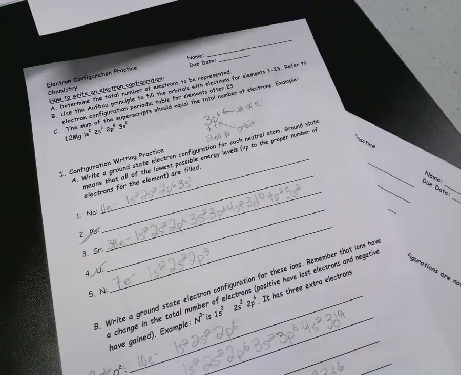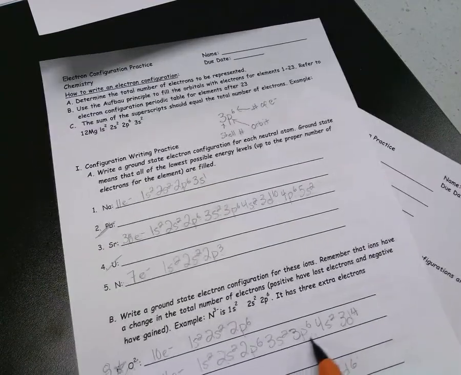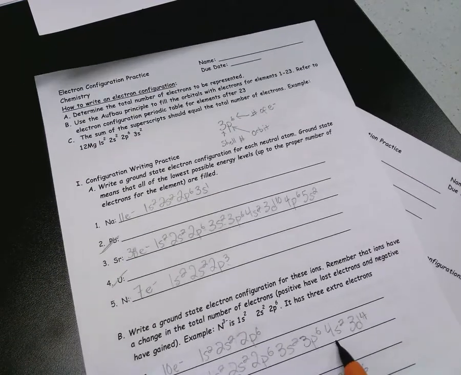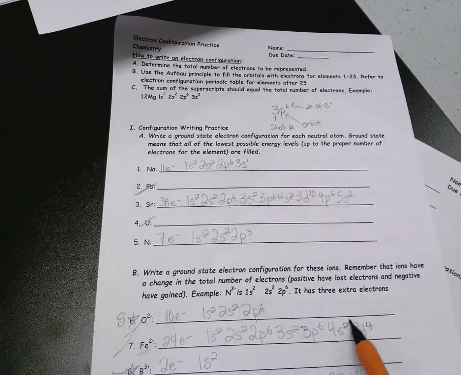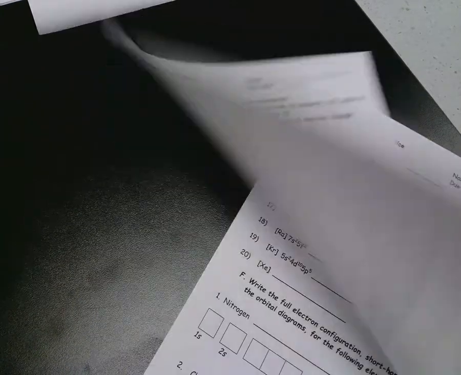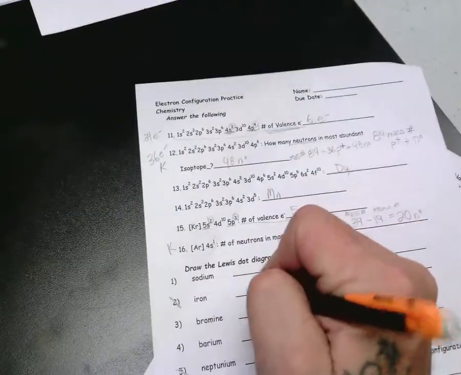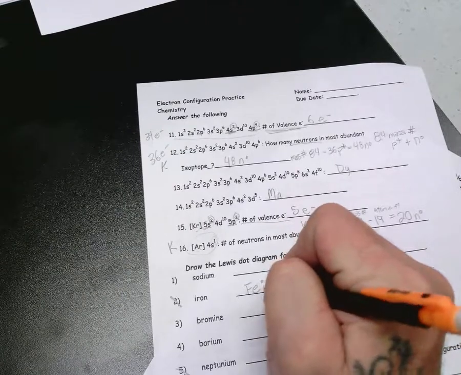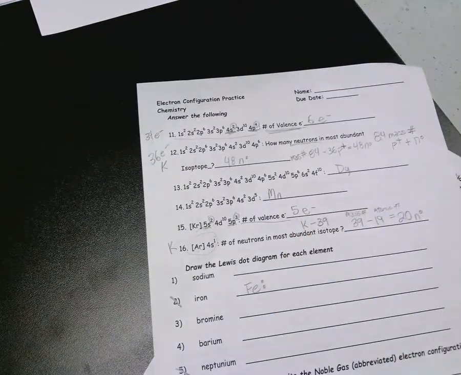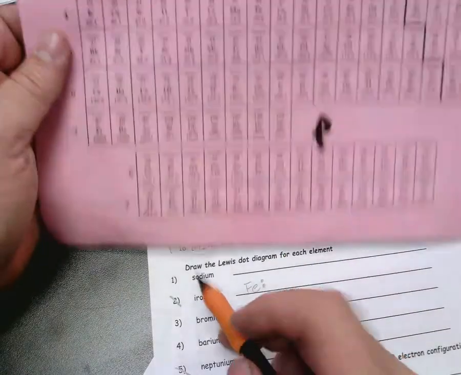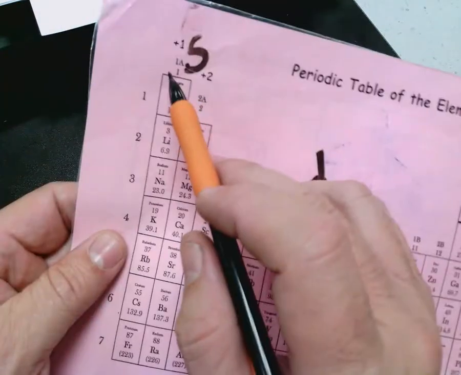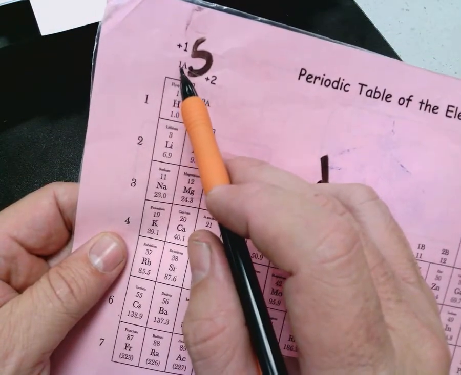I can go to iron. I can go, the highest shell I have is 4. And it has 2 electrons in it, and I could just do a Lewis dot for 2 valence electrons. But the better way is to go to sodium, Na. It has 1 electron because it is in group 1A.